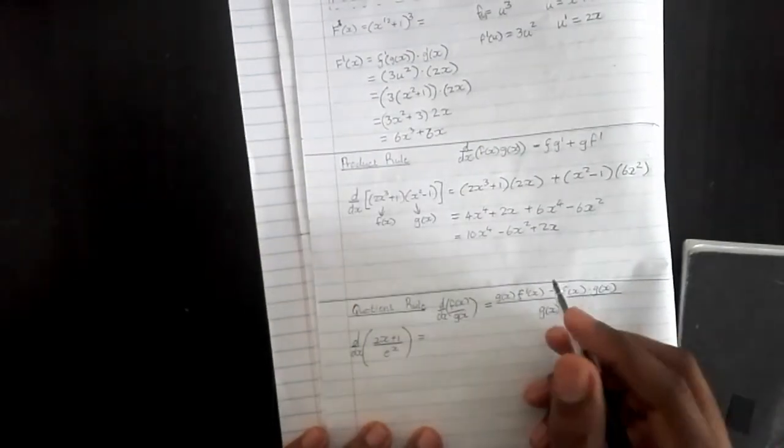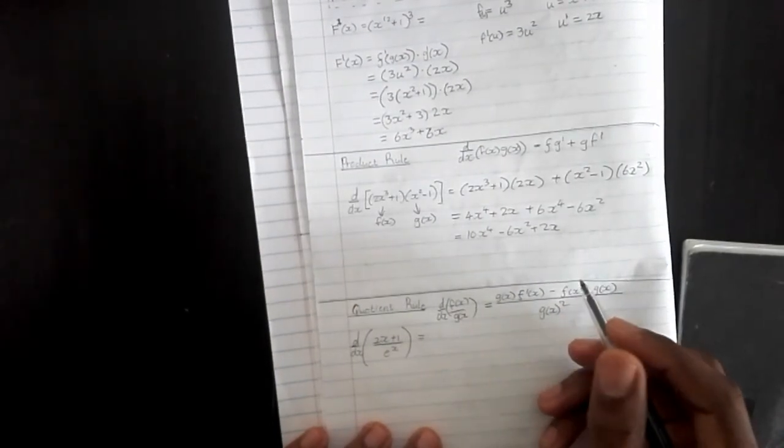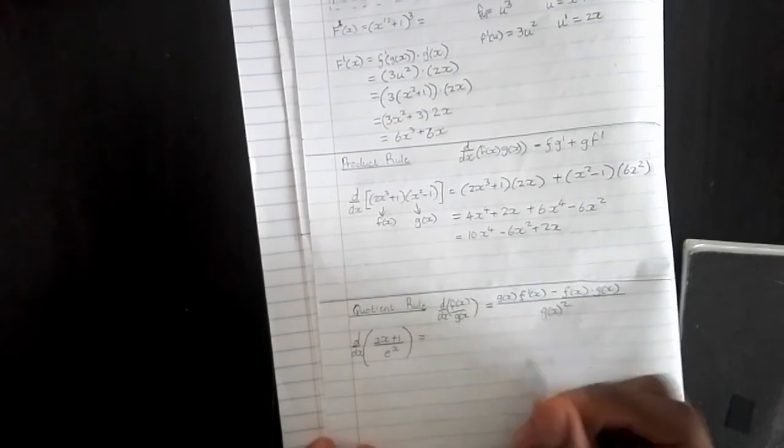Cool. So let's break it down into f(x) and g(x).